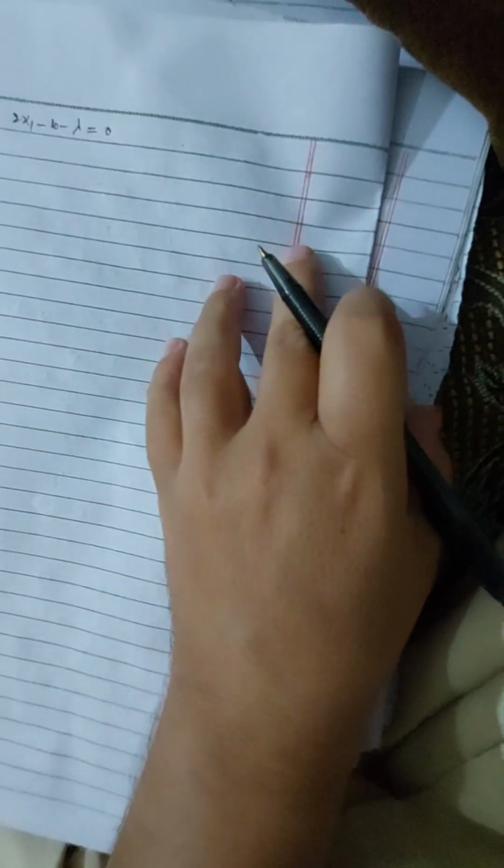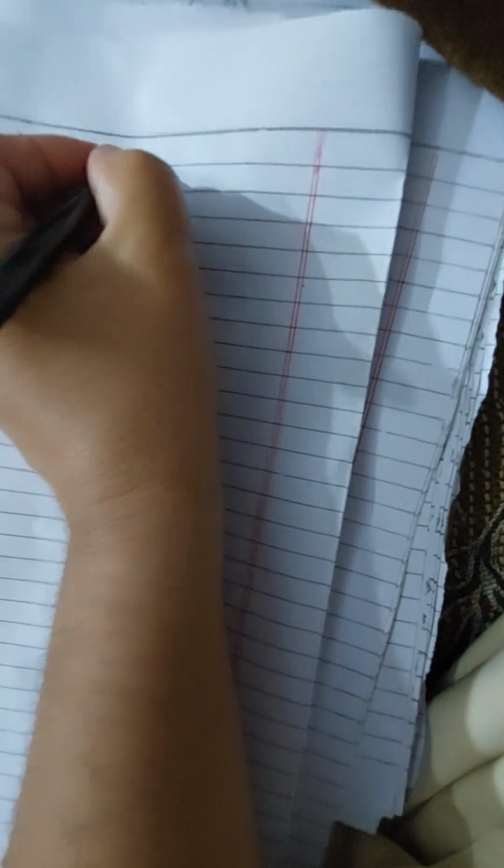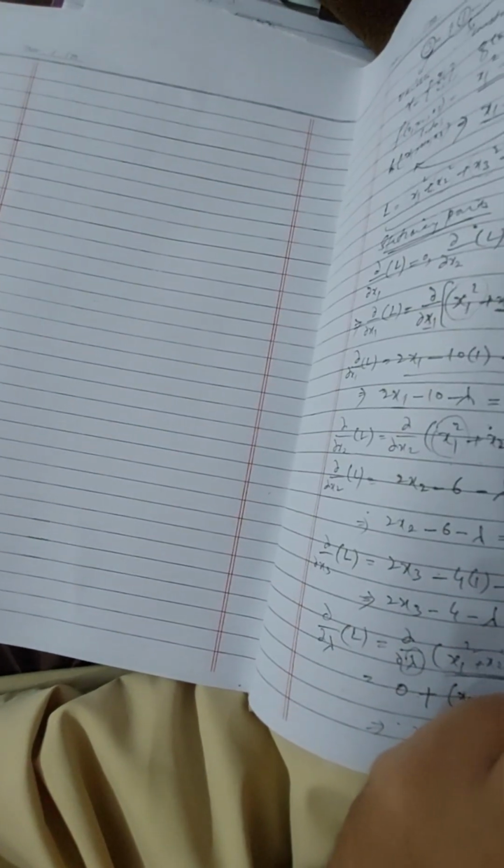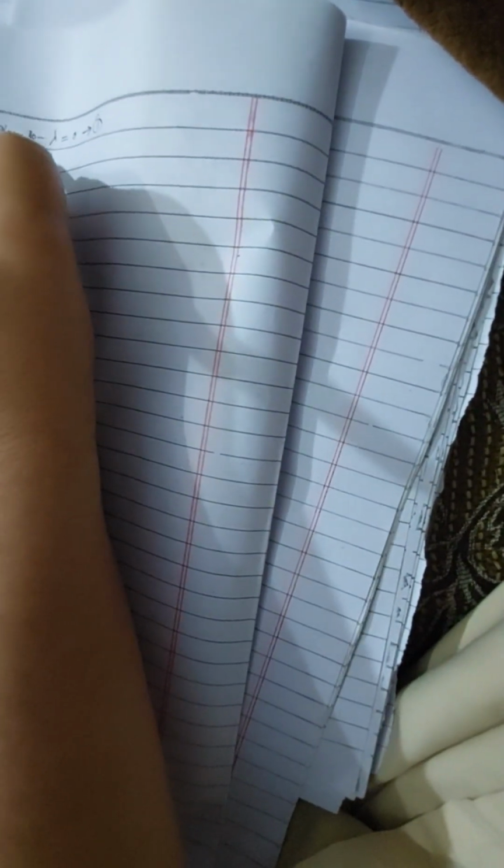Equation 1 is 2x1 minus 10 minus lambda is equal to 0. This is first. The second one is 2x2 minus 6 minus lambda is equal to 0. This is the second equation.